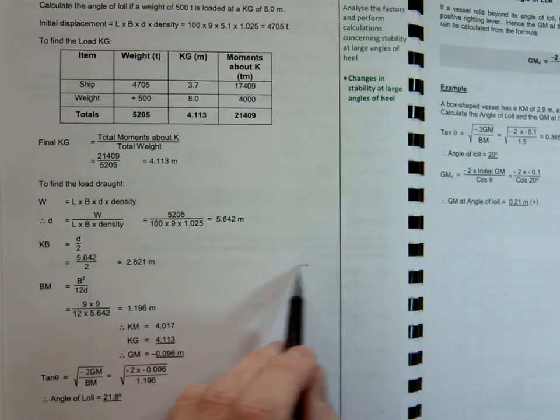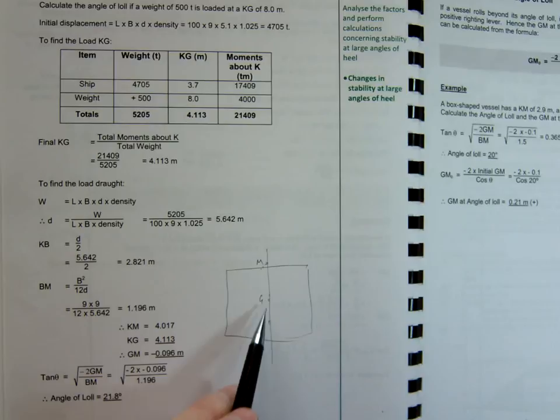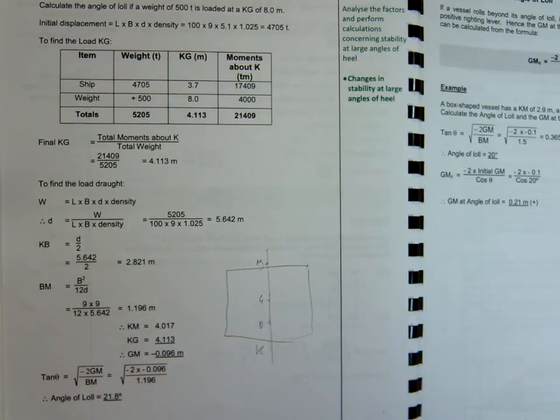So if I perhaps did just a very rough sketch here. There's the keel, centre of buoyancy, centre of gravity, metacentre. GM, G to M. Now we've got the KG, so if we can find the KM, we can find the GM. To find the KM, we need the KB and the BM. BM there is required in this formula.